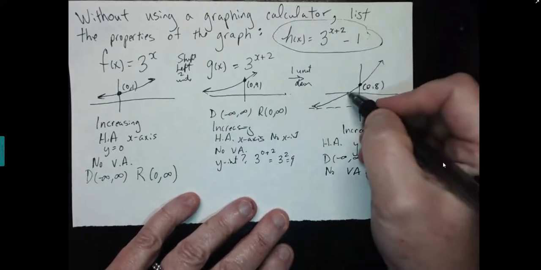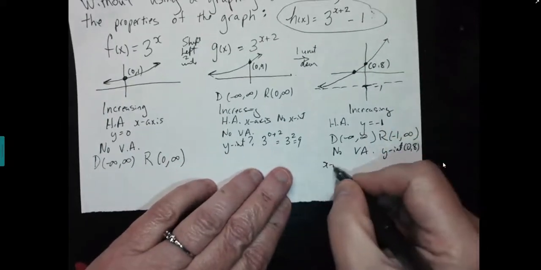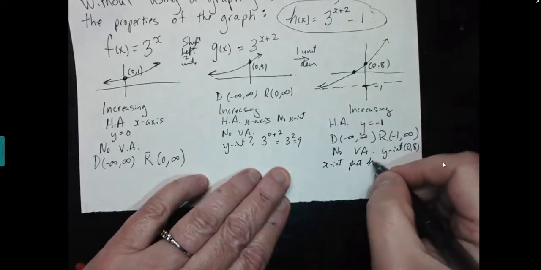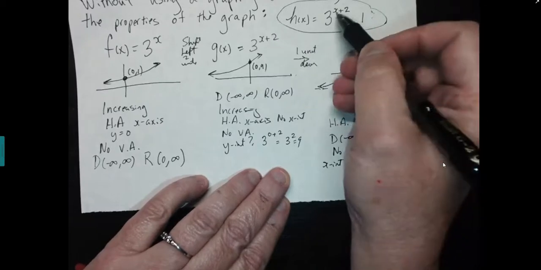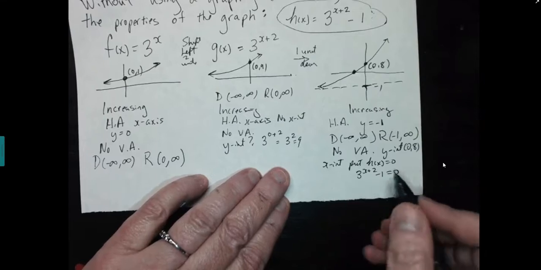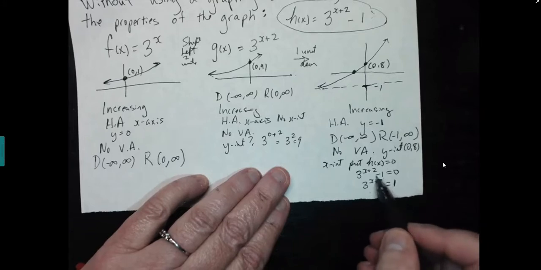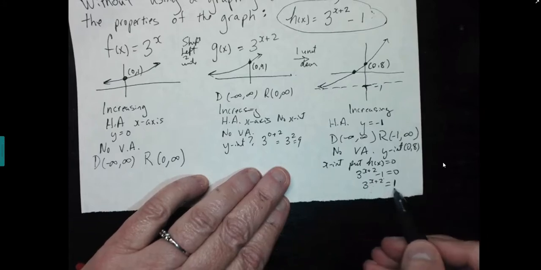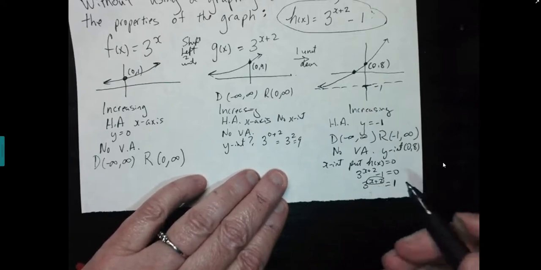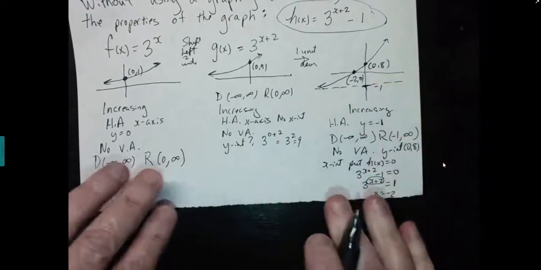What about the x-intercept? We do have an x-intercept this time. How do you find the x-intercept? You put your function, in this case h of x, equal to 0 and solve for x. So my formula for this is that. Let's add 1 to both sides. And if you have something raised to the 0th power, that will give you 1. So 3 to the 0th power is 1. What will make that 0? If x is negative 2. And so that is my x-intercept for that function.